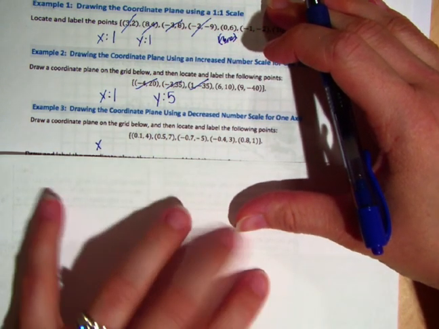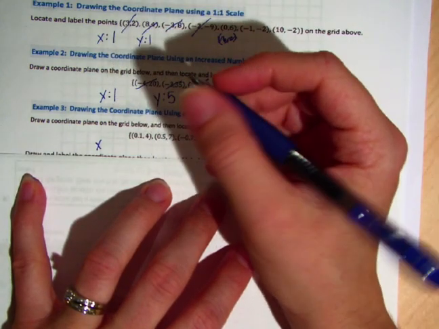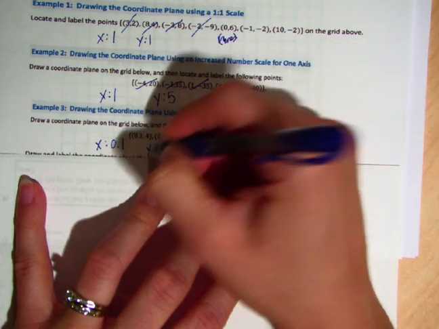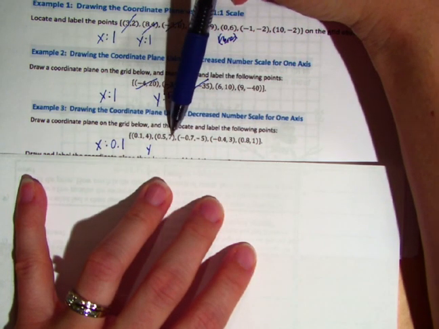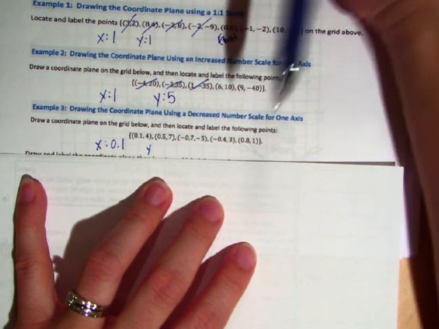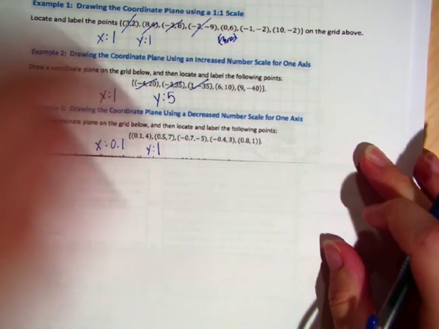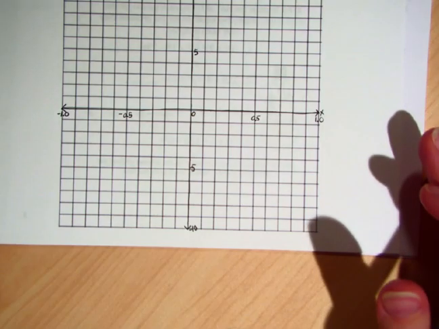The second one is kind of the exact same idea there. So the x is going to go by tenths, and the y be 4, 7, negative 5, 3, 1. What if we just go ahead with the 1? Intervals of 1, just like we had on the first one. Okay, let's take a look.